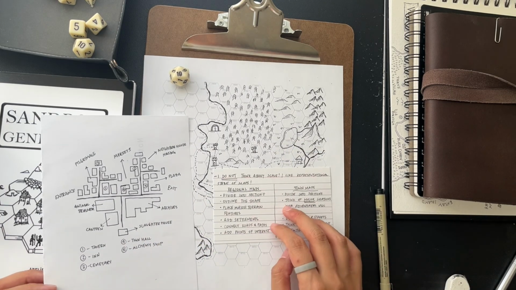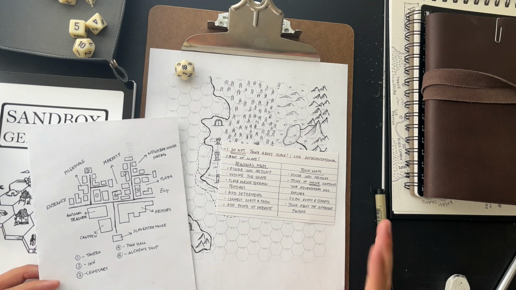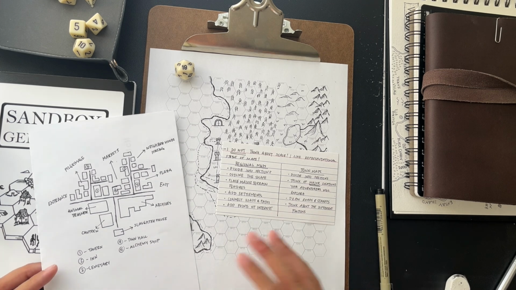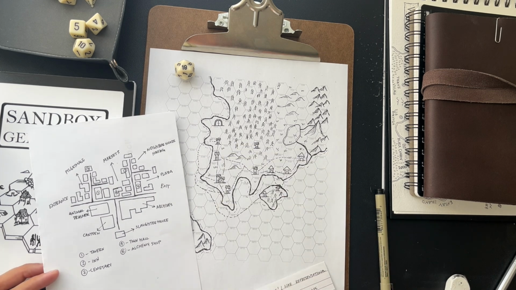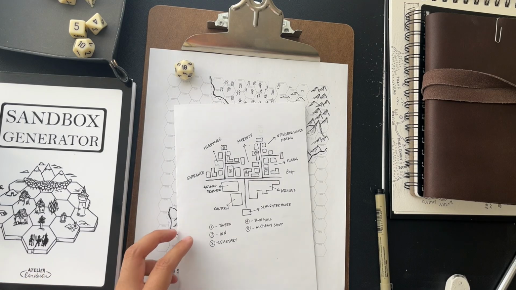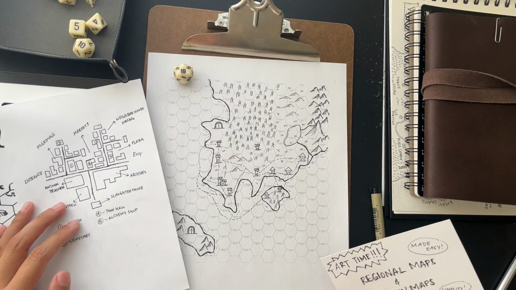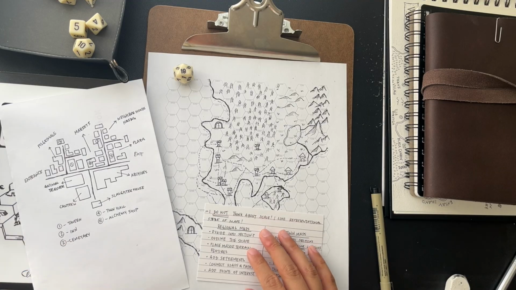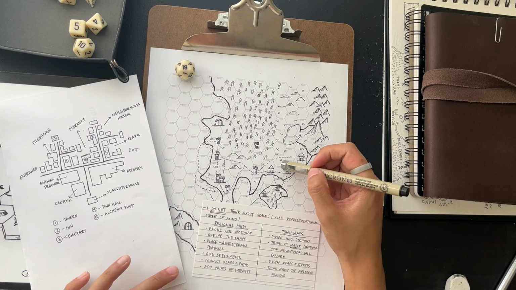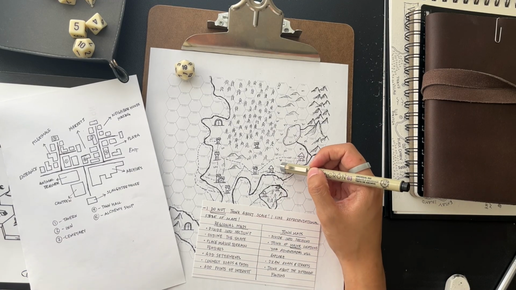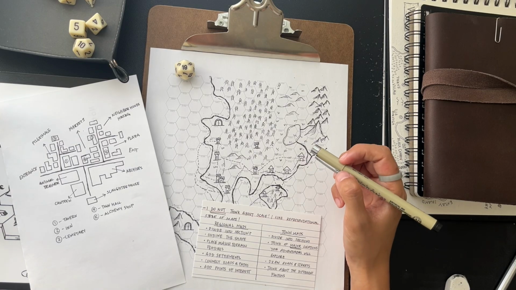So that is how you make a town map and a regional map. I hope this was at least a good guide for how to doodle these kinds of maps. Again, it's not up to scale or anything. I personally don't think about that much, but if you are curious, I like to think of a hex grid as probably 5 miles or so.